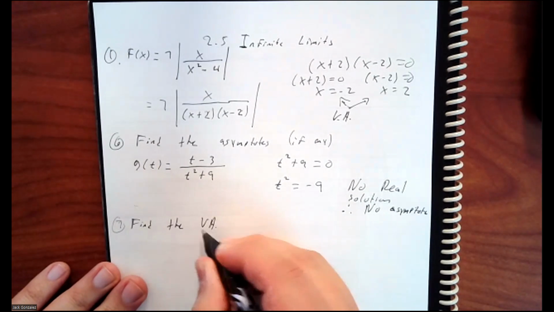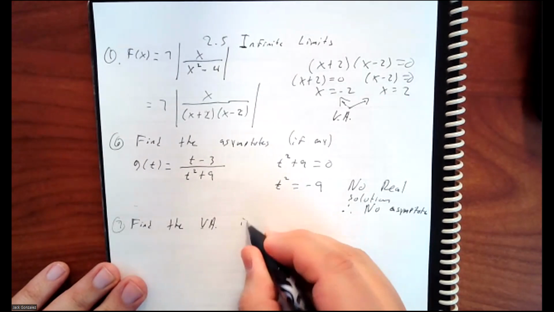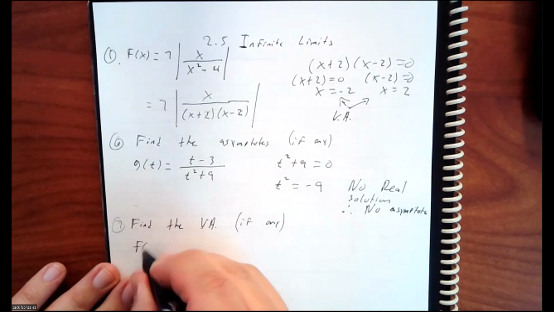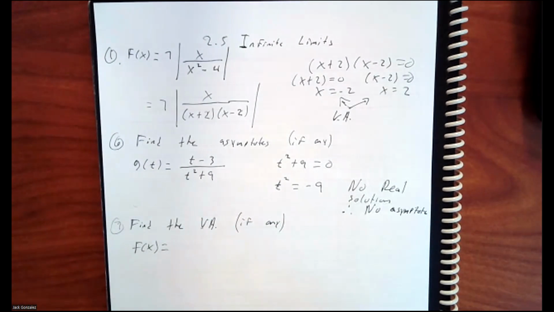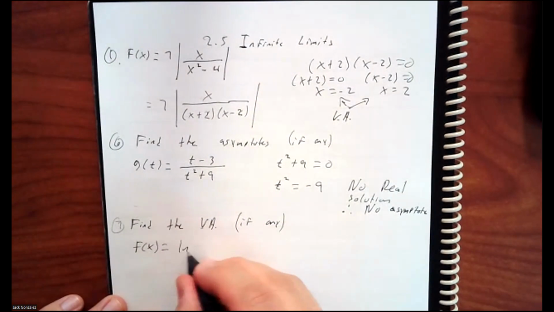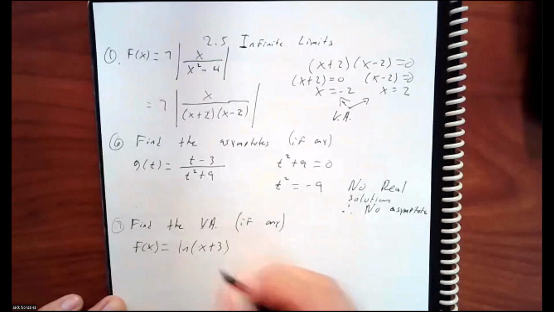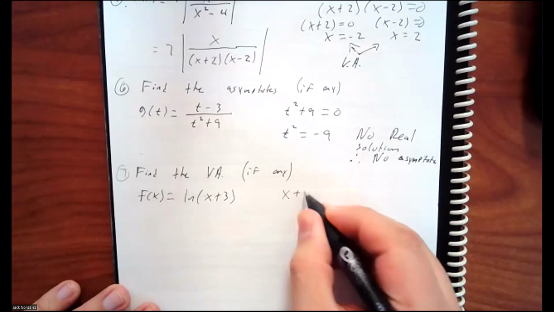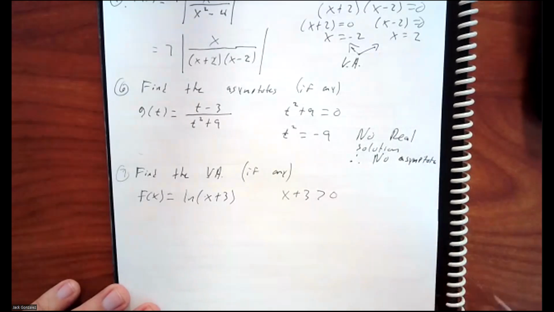Find the vertical asymptote, if any. So for a logarithm, all you have to do is say the inside must be greater than 0.